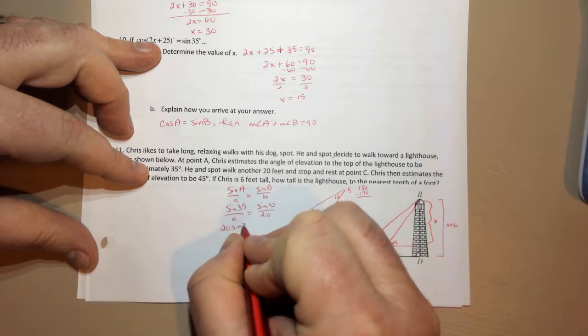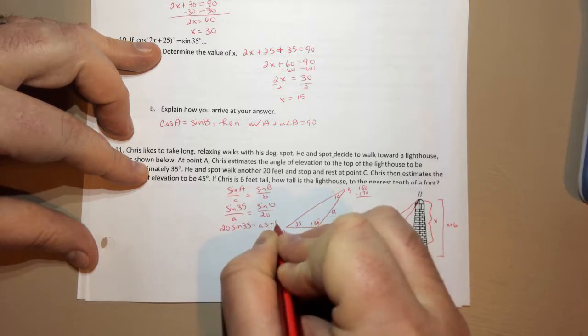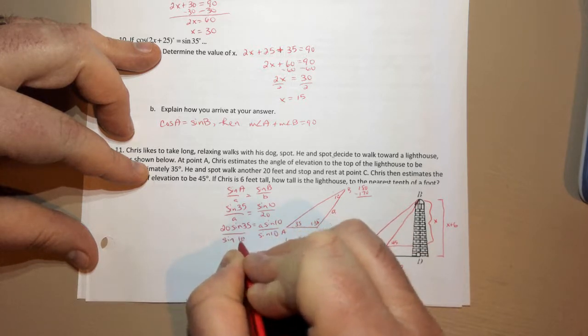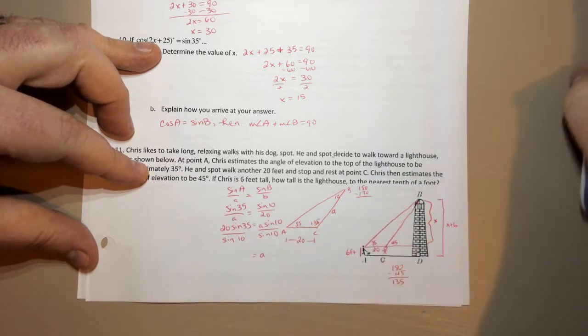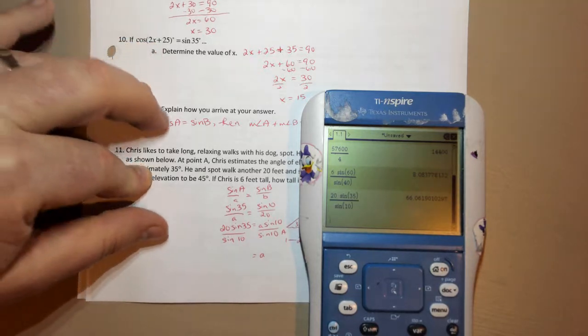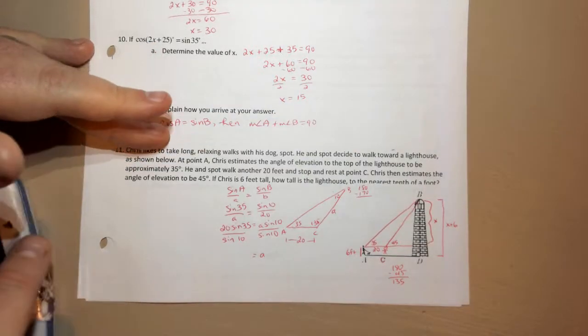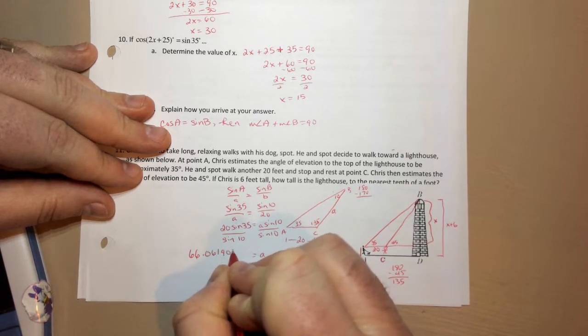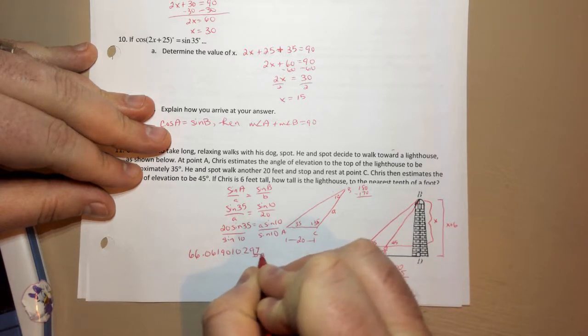So 20 times the sine of 35 is equal to A times the sine of 10, divided by the sine of 10. Okay, and A is going to equal this really not nice number. So it's 20 sine 35 over the sine of 10. So it's that number, 66.0. Now I don't want to round this, so I'm going to write that whole thing down. So it's 66.06190100297 is equal to A.